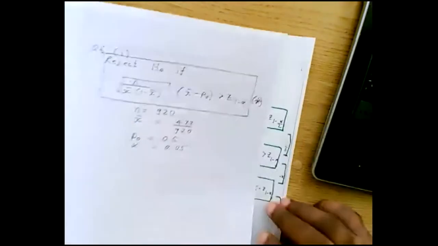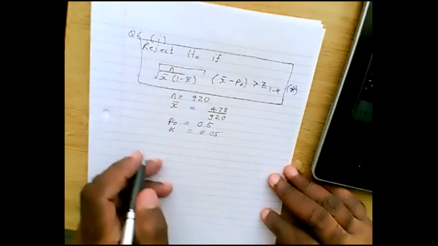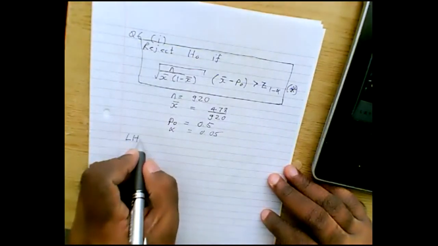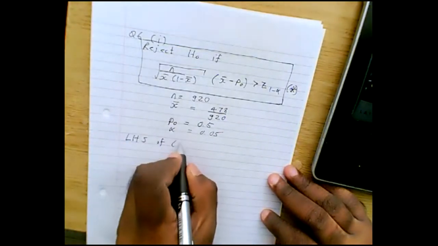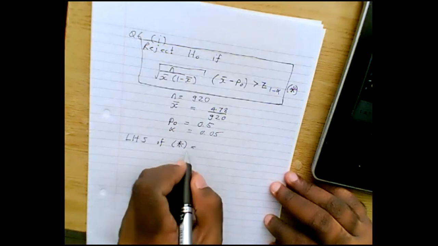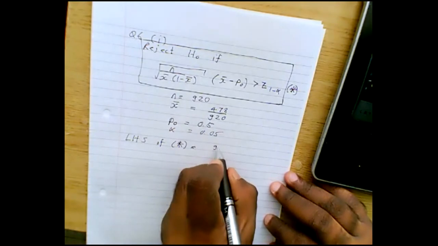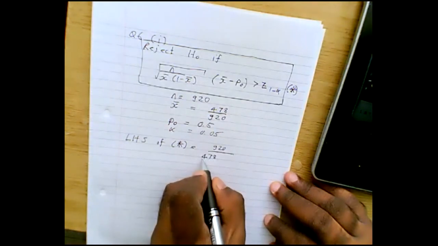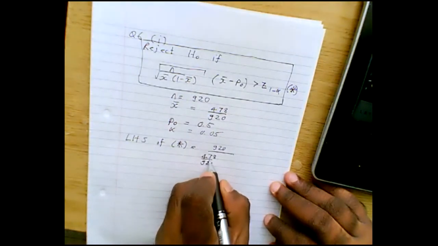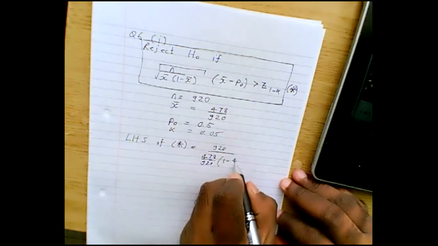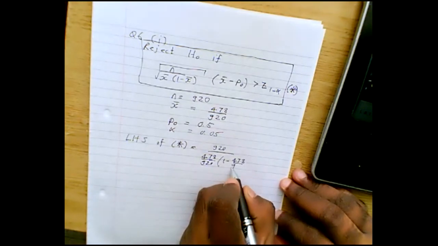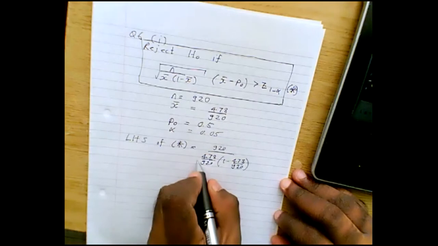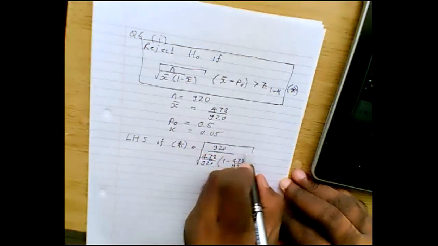Okay. So the left-hand side of star is going to be the square root of n, which is 920, divided by 478 divided by 920, times 1 minus 478 divided by 920, all in the square root.